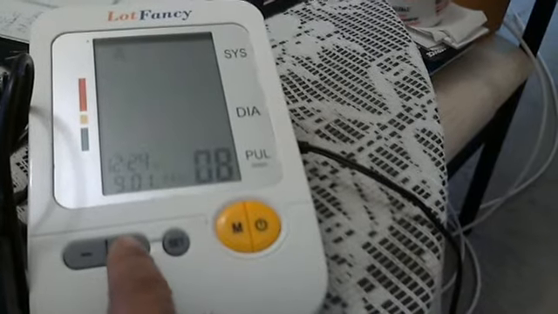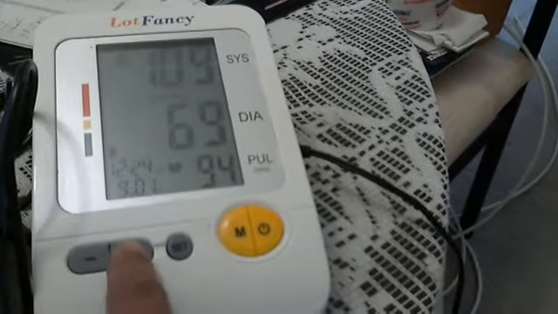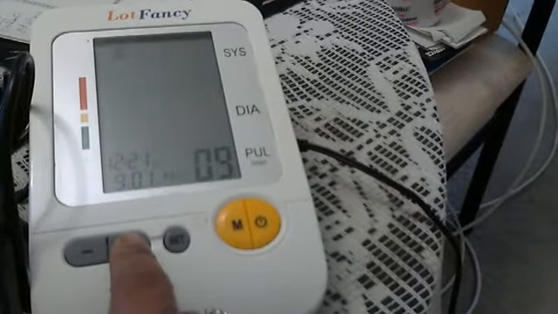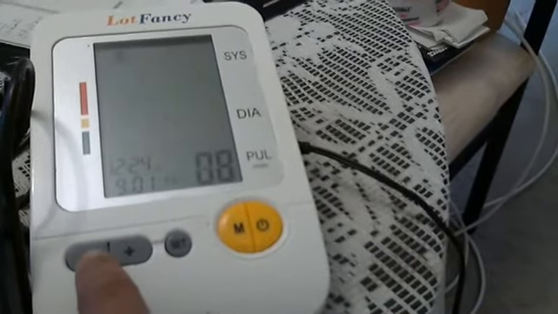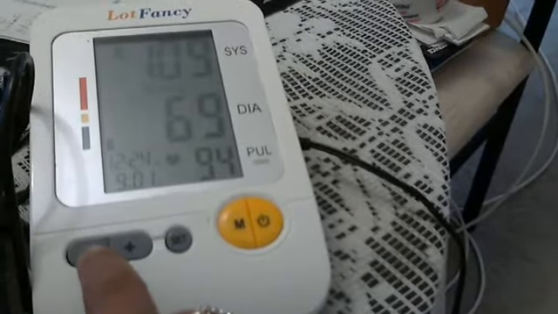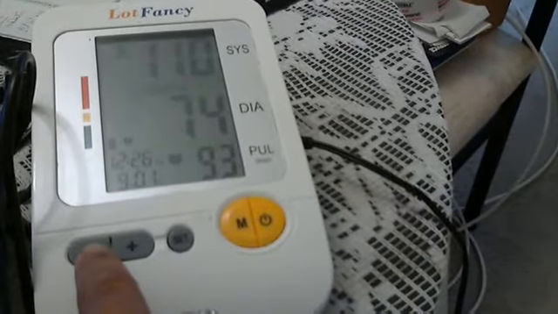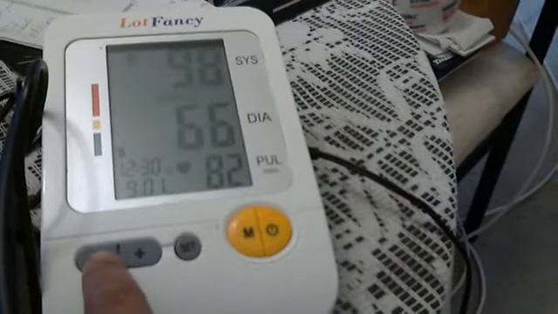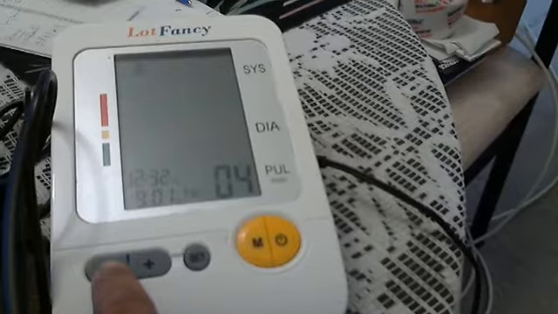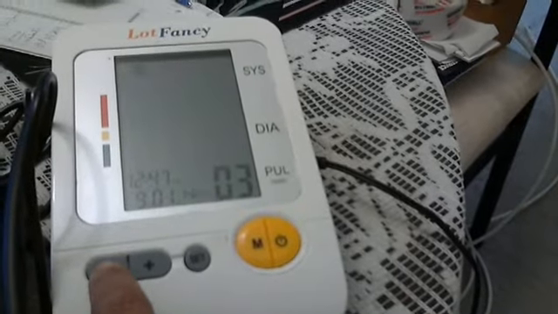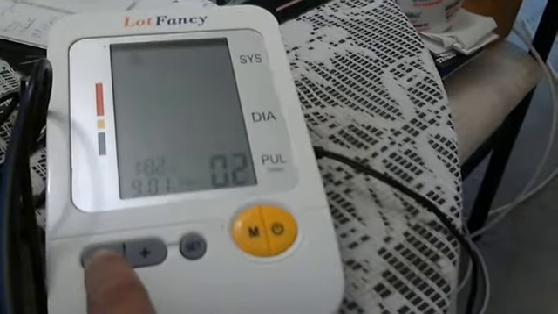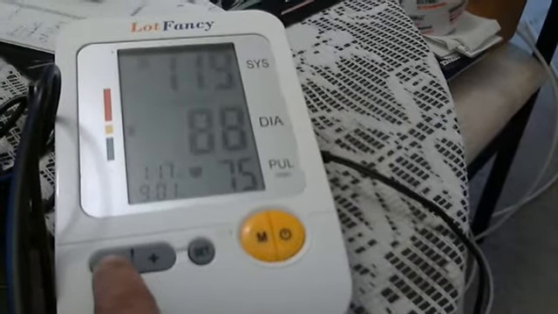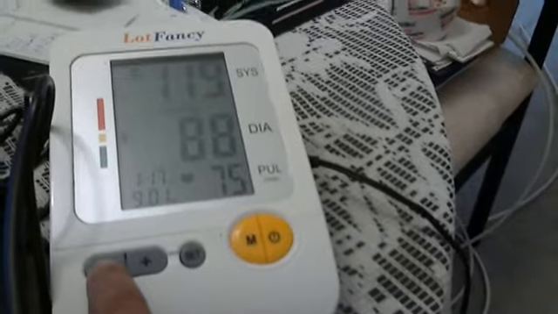12:26 came back up. 12:24, 109/69. So 12:28, 12:30, 12:32, 12:41, 102 over 117, back to normal.